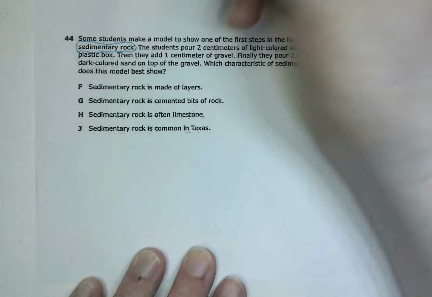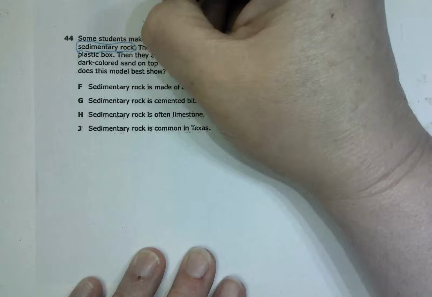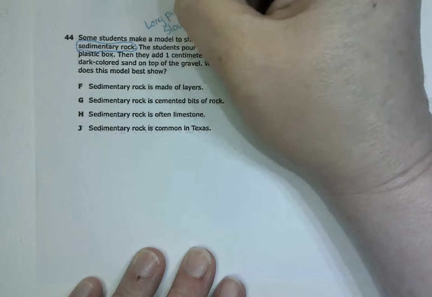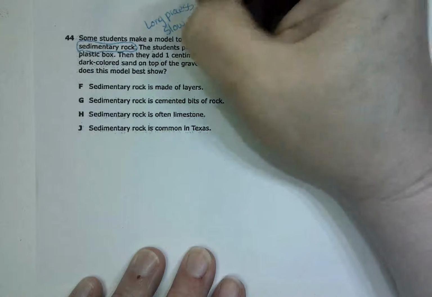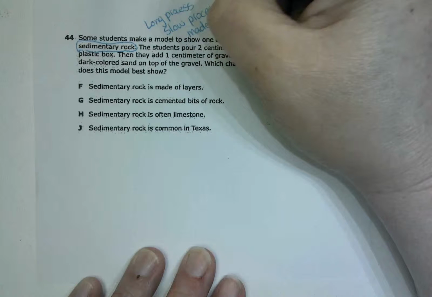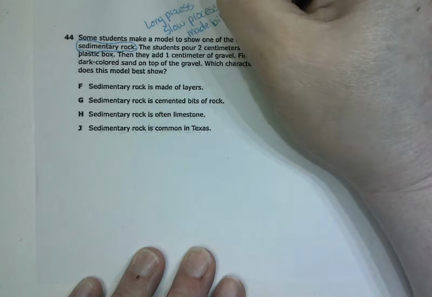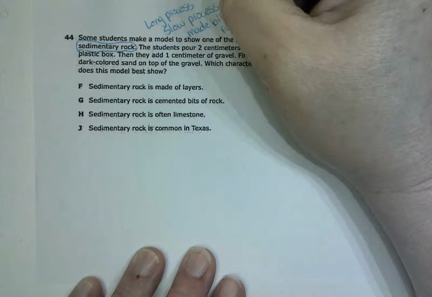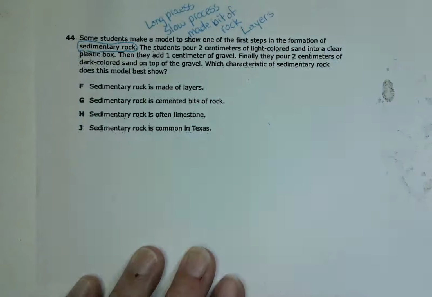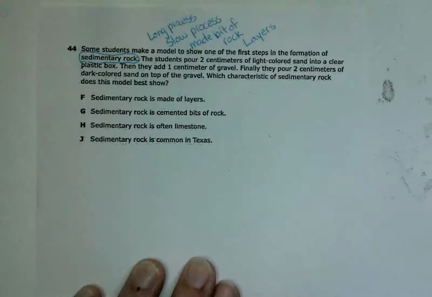What we are speaking of is sedimentary rock. So, what do we know about sedimentary rock? We know that it's a long process. It's a slow process. We know it's made of bits of rock and sand, which is also bits of rocks, and that it's in layers. That's how we know if it's sedimentary rock. So we know all those things.